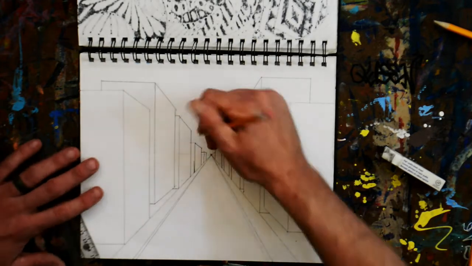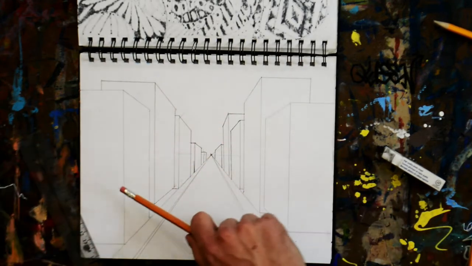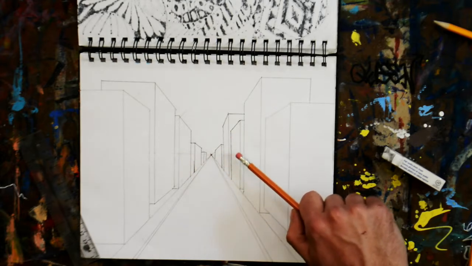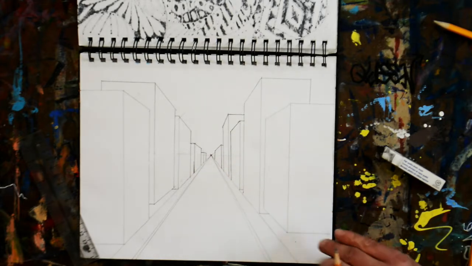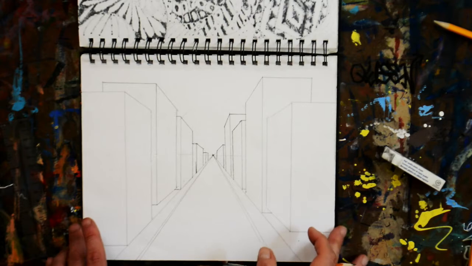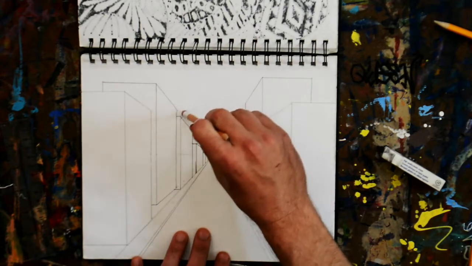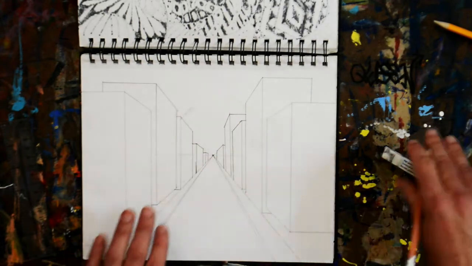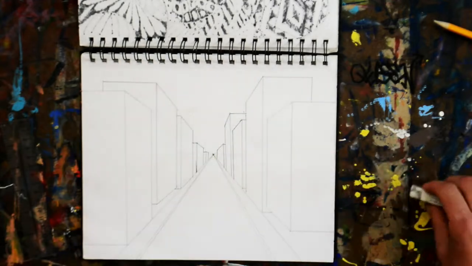Okay, so we got a bunch of buildings. I made 1, 2, 3, 4, 5. I made 5 on each side. I would say when I do this project in class, I usually say I want at least 8 buildings. So make sure you have at least 8 buildings in your picture.